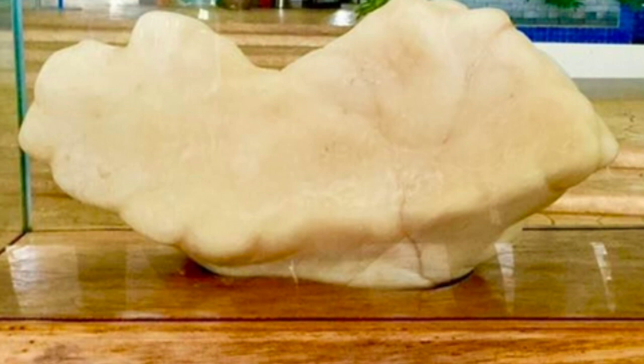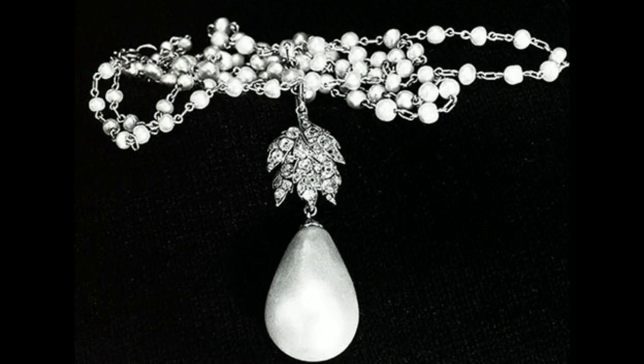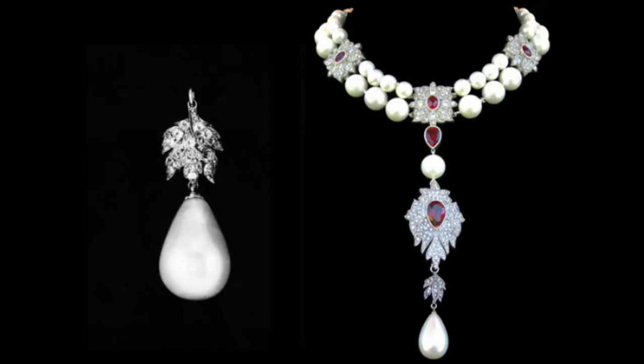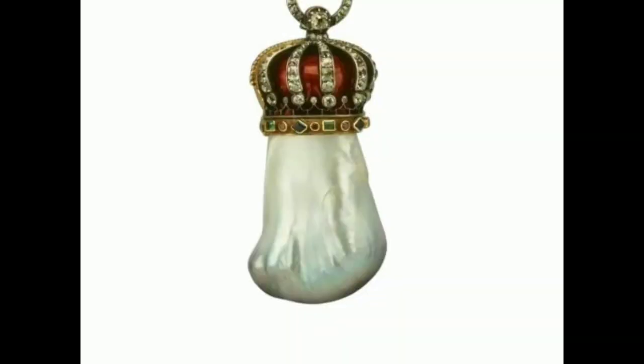Other biggest known pearls are La Peregrina. La Peregrina pearl became one of the Spanish crown jewels under King Ferdinand V and was later gifted to Mary Tudor, Queen of England. And the Hope pearl was part of the gem collection of London banker Henry Philip Hope, after whom it was named.